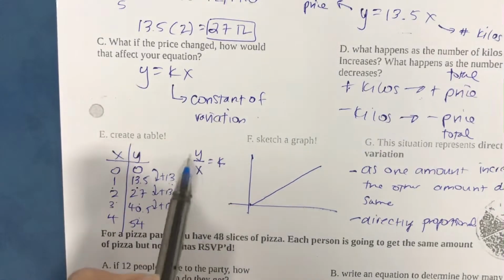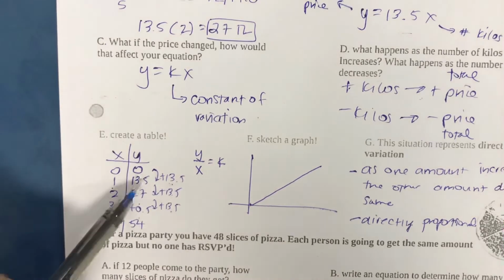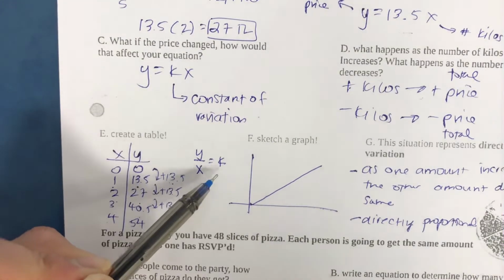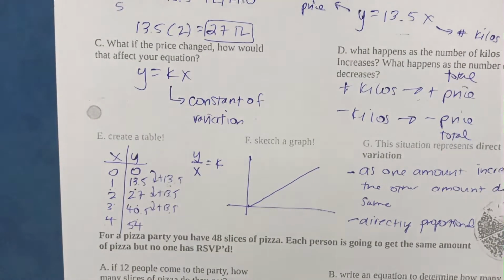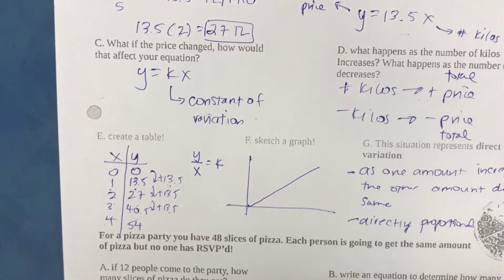So this is how we can determine if it's direct variation: if we divide the y and the x. If it gives me the same number over and over, then I know it's direct variation because there's this constant of variation specifically for it. Okay, so that's just one way of determining direct variation from a table.